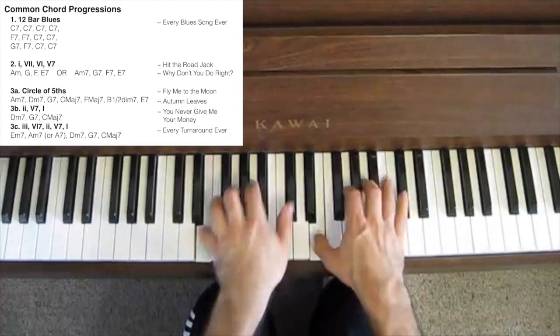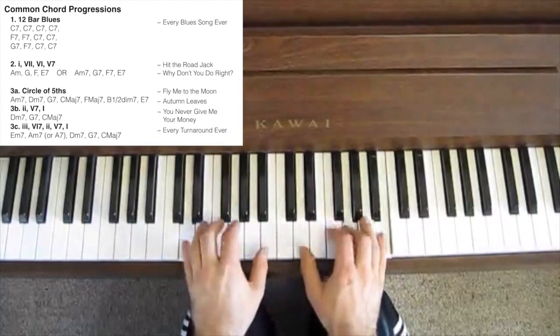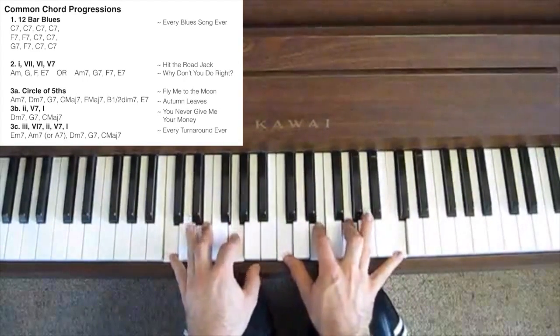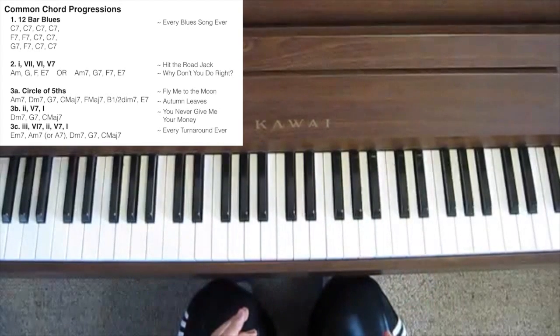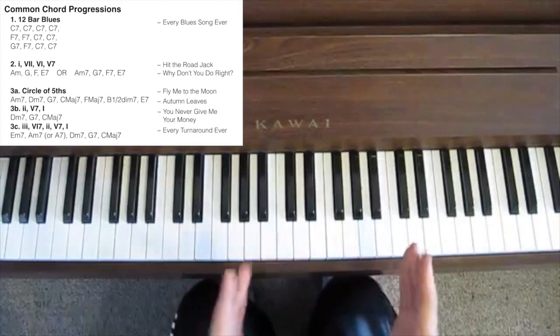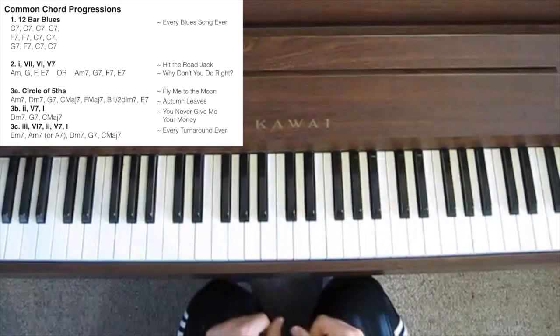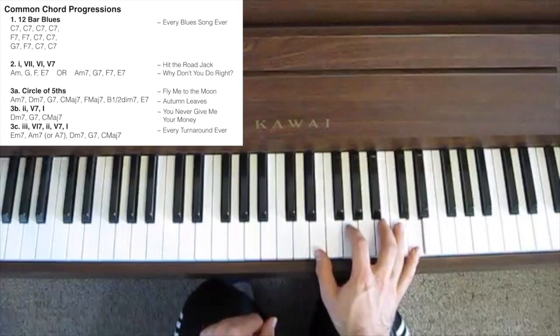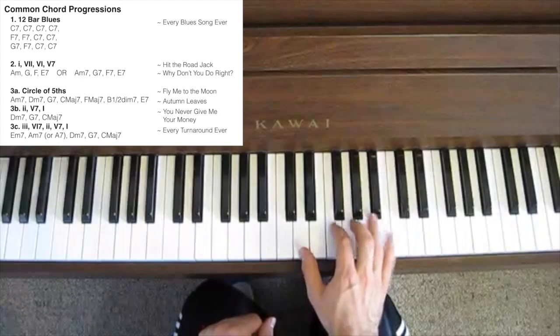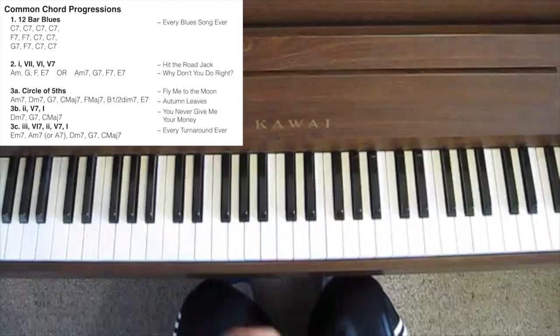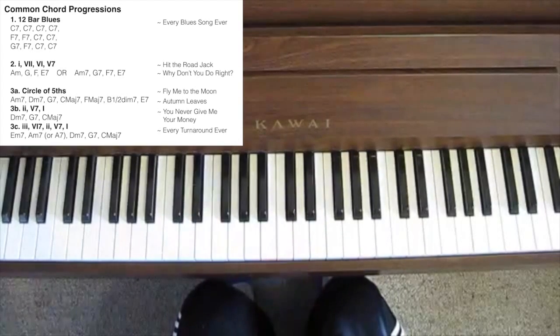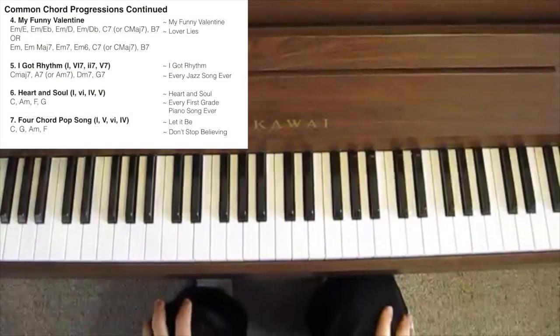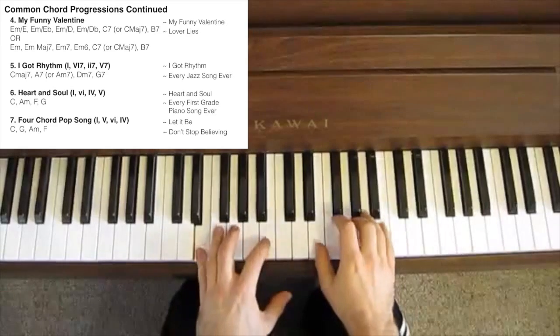So that's also a really common chord progression that's used. That's just a fragment of the circle of fifths, and that's a 3, 6, 2, 5, 1. And you hear that everywhere in jazz as well. Next chord progression I'm going to show you goes like this.